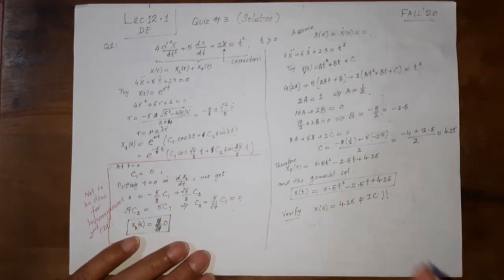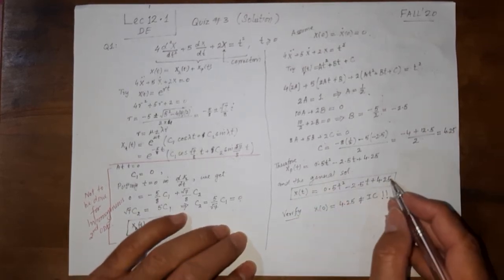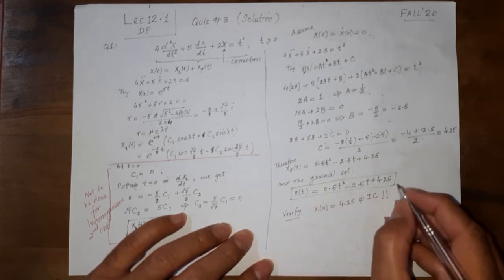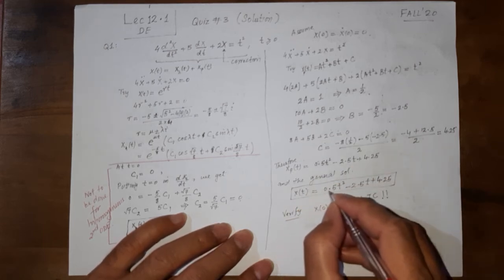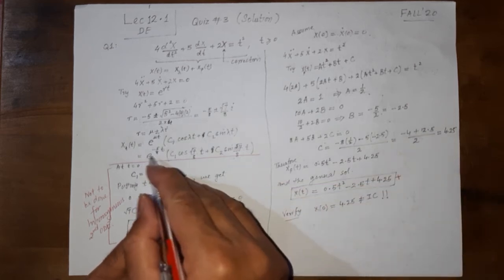Okay, so what we should instead do, when we reach this step, this will be the particular solution, and we will at this point say the general solution would be the particular solution plus the homogeneous solution.